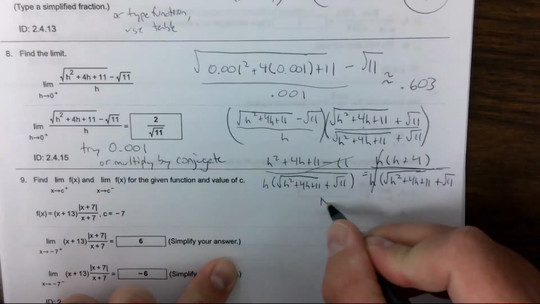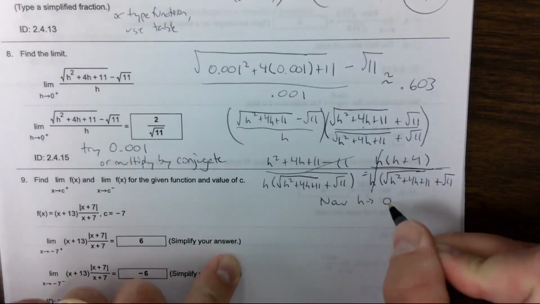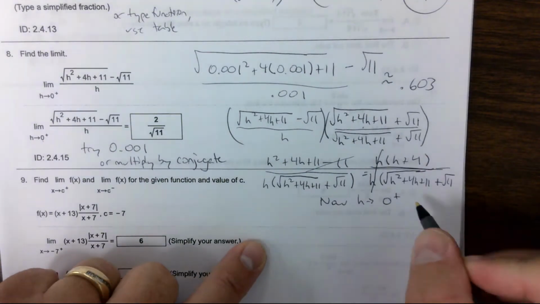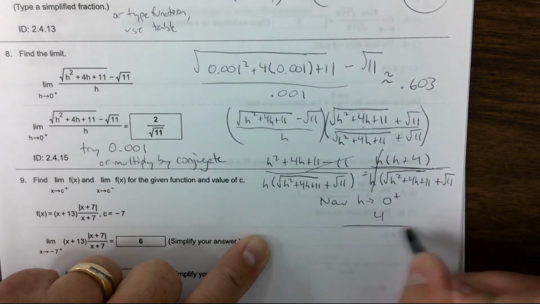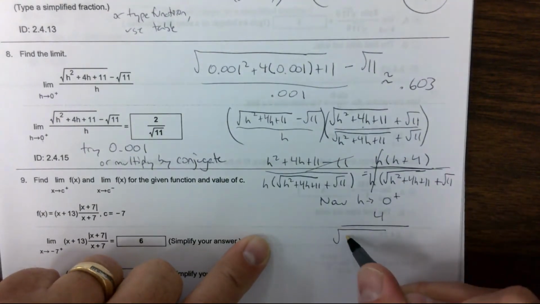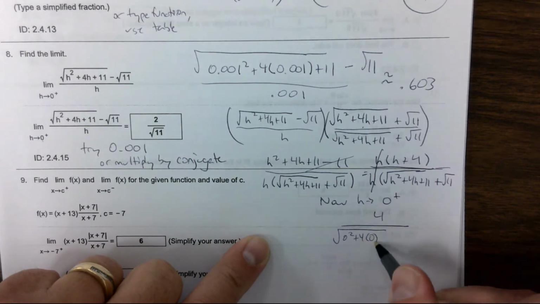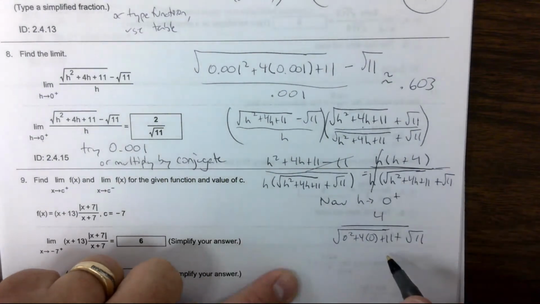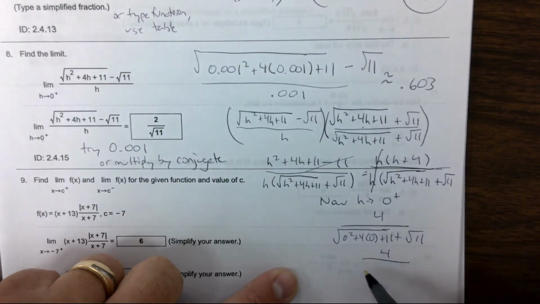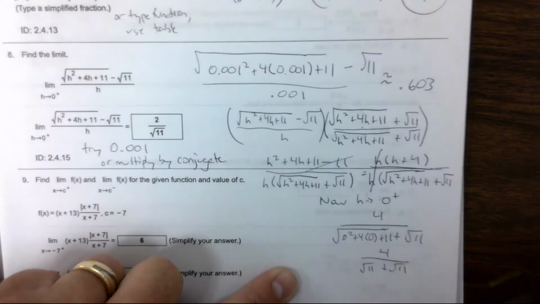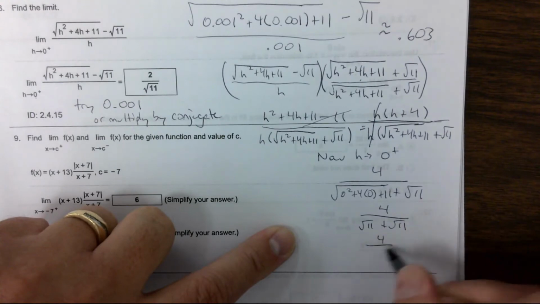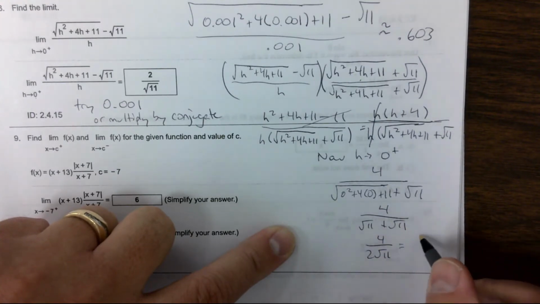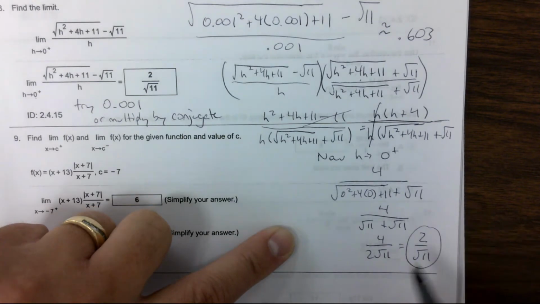Now we say h approaches 0 from the right, and so 0 plus 4 is 4, and then the square root of 0 squared plus 4 times 0 plus 11, plus square root of 11. That would simplify to 4 over square root of 11 plus square root of 11. And you could probably see from here it's going to work. We get 4 over 2 square root of 11, which is then 2 over square root of 11. So that's how you do that one.